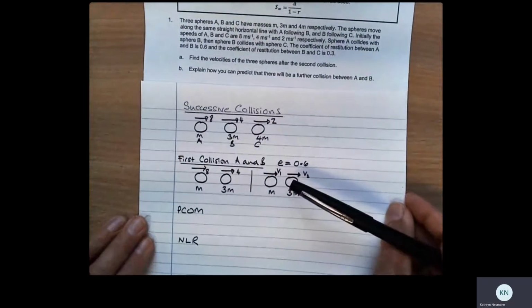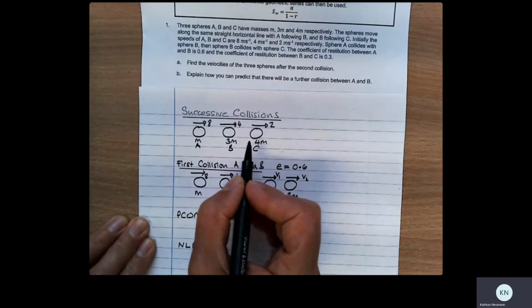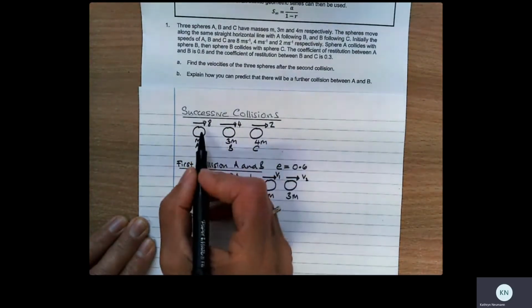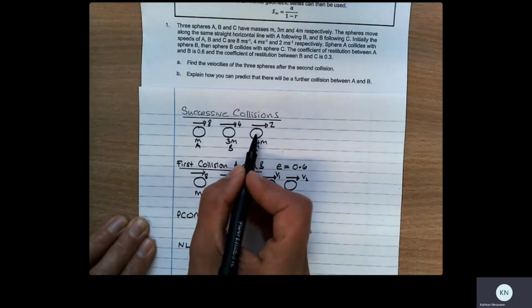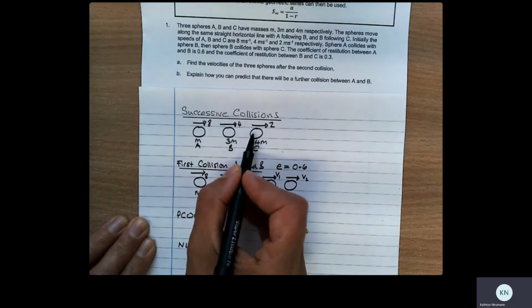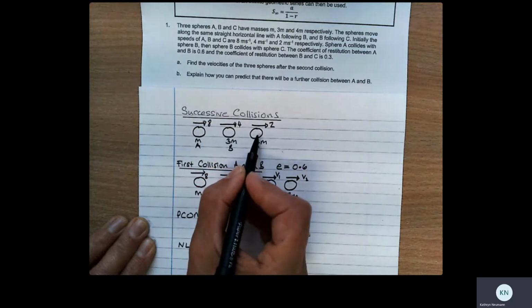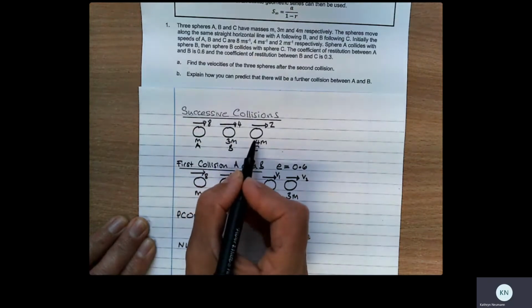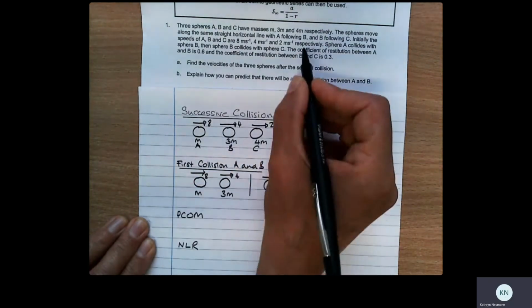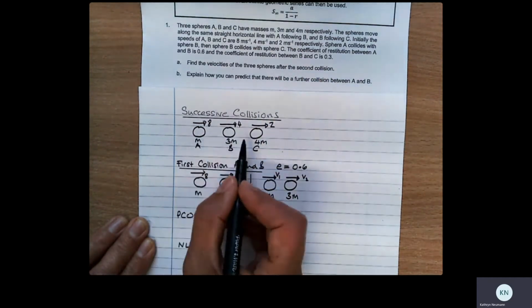First of all, just get your head around exactly what's happening. Three spheres, A, B and C, have masses m, 3m and 4m, and the spheres are moving in a straight horizontal line with A following B following C. Initially, the speeds are 8, 4 and 2. A collides with B, and then B collides with C, and the coefficient of restitution between A and B is 0.6, but the coefficient between B and C is 0.3. So we've got a lot of information in this paragraph. Double check that you've correctly moved it to your diagram.